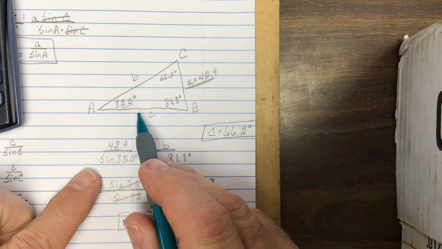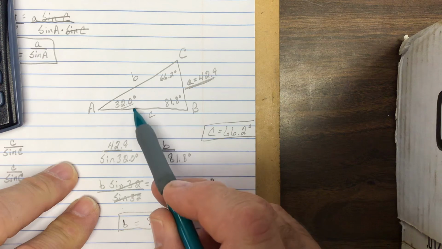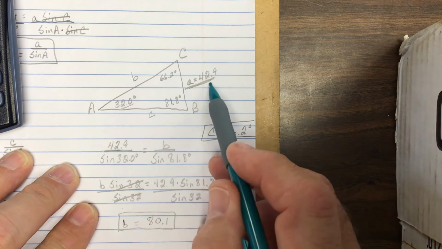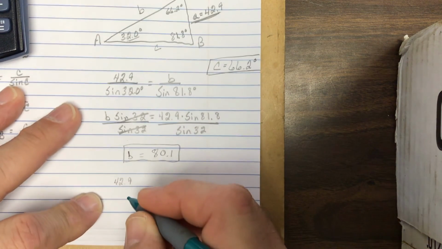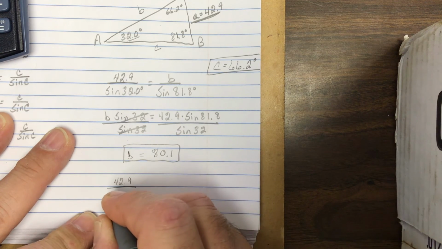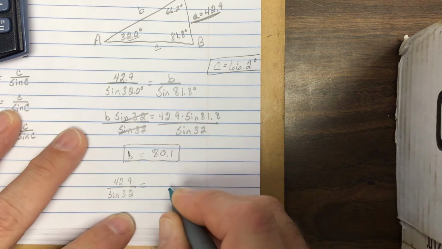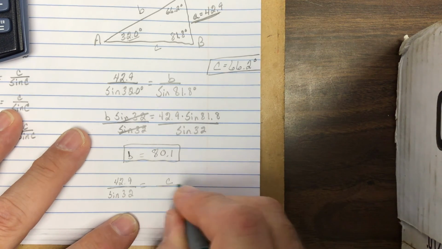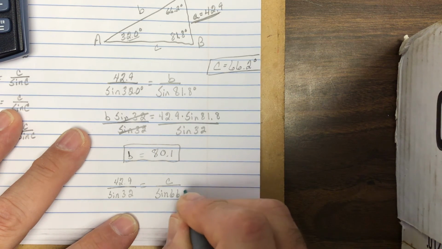So a over sine of A, which is 42.9 over sine of A, which is sine 32, equals c over sine of C, which is 66.2.